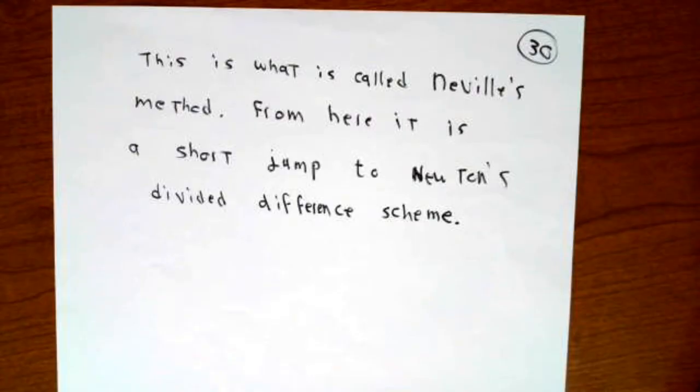This is called Neville's method. And Neville's method will be the thing that we easily modify to get the Newton divided difference method. So we're working with slightly more sophisticated ideas now than we have been in the past, but I hope this explanation is clear enough so that everyone can easily understand it.